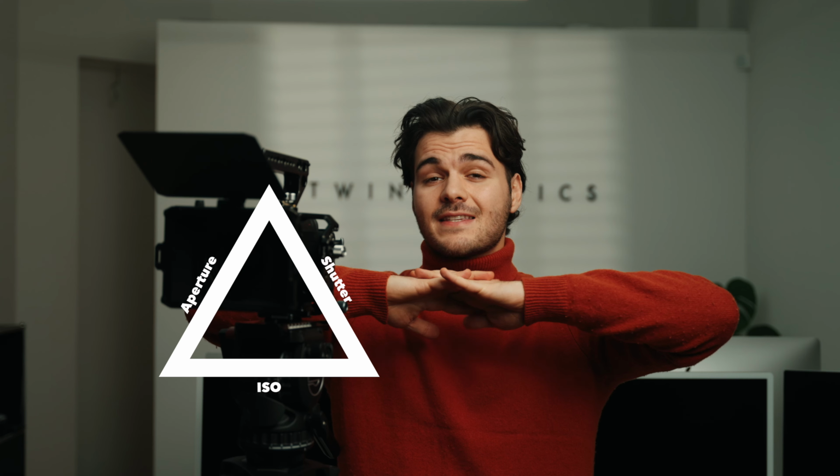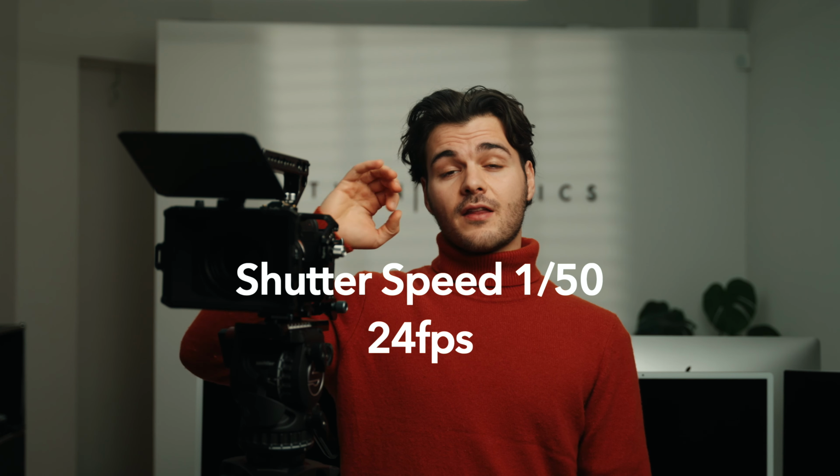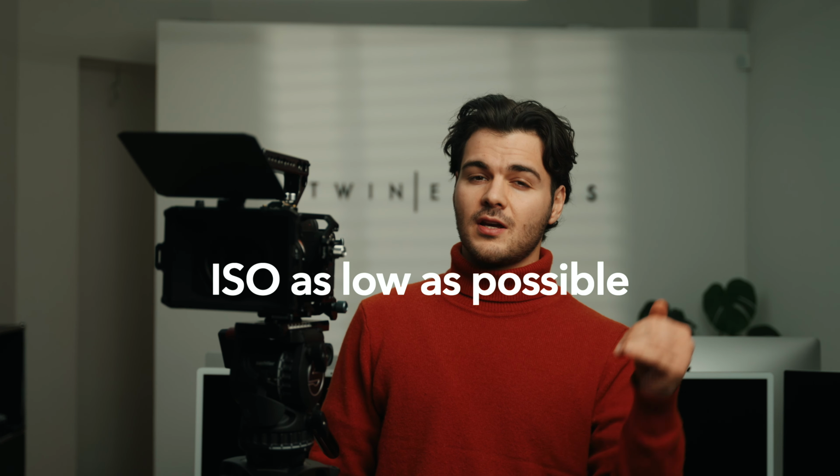Now that you understand ISO, aperture, and shutter speed, let's see how they all work together. As an example, we'll use filming an interview. You start by locking your shutter speed at 1/50th for 24 frames. This ensures natural motion blur. Set your ISO as low as possible, typically 100 or 200, to maintain a clean image. Adjust your aperture to control the look of your shoot.